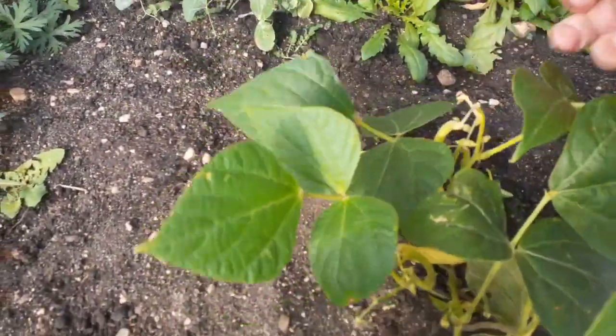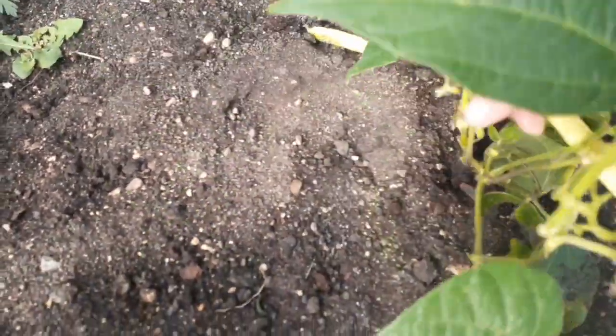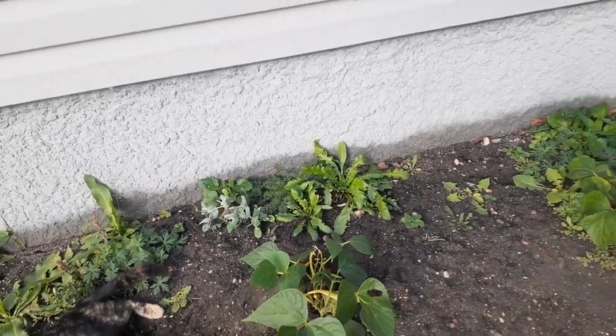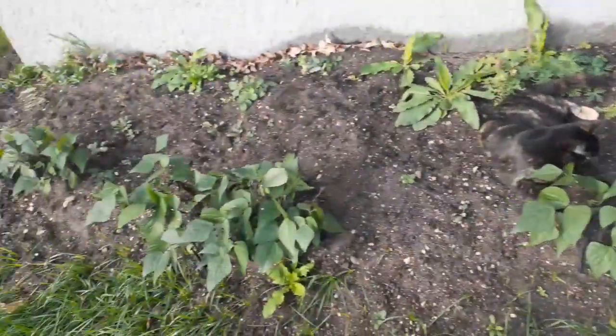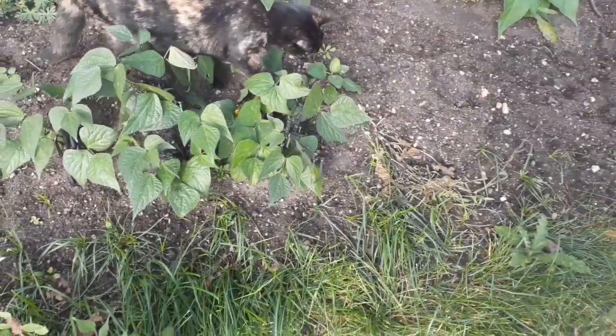This one I can pick. Some of these are not pickable, and a couple of these I'm leaving because I want them to make beans so I can plant beans later. But some of them are harvestable. These ones aren't yet. The purple beans take a little longer.